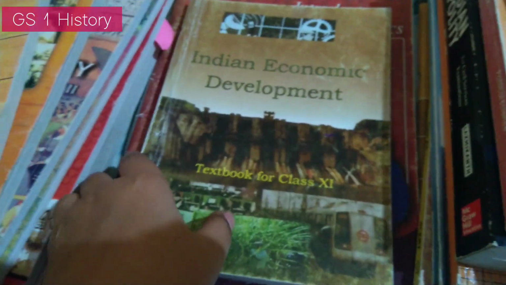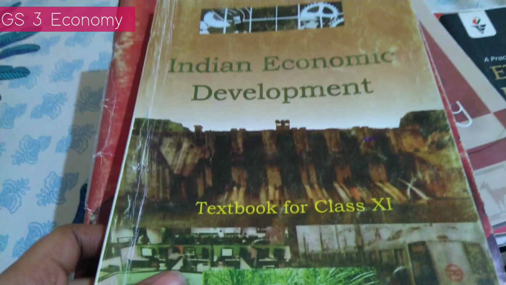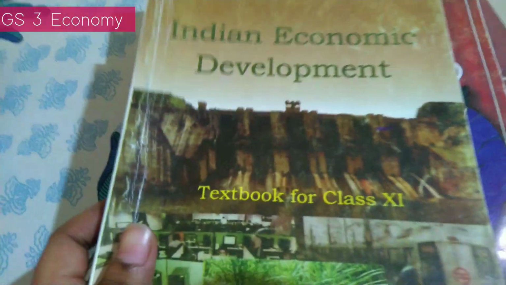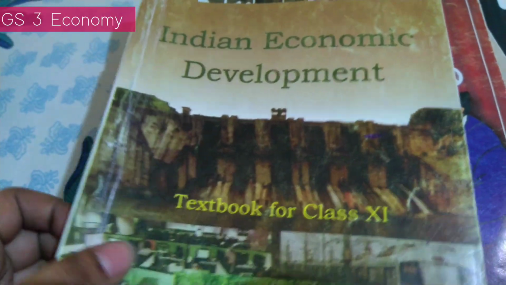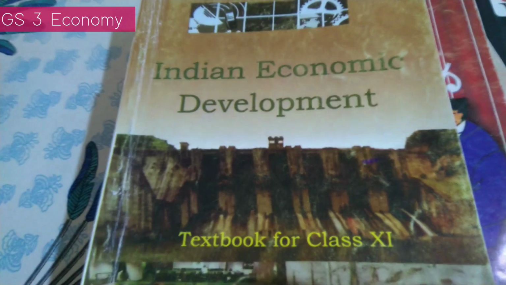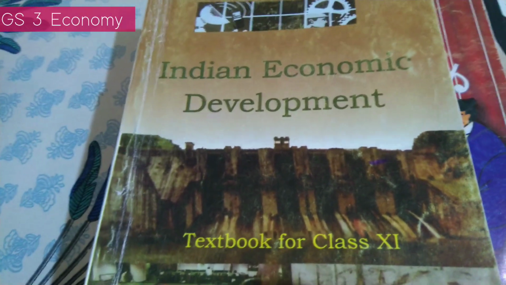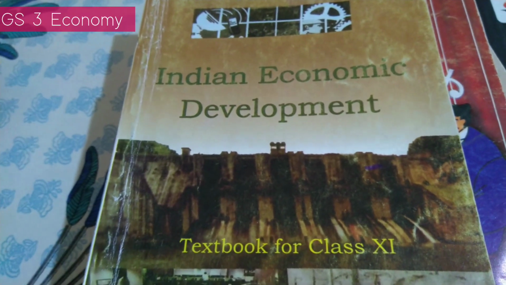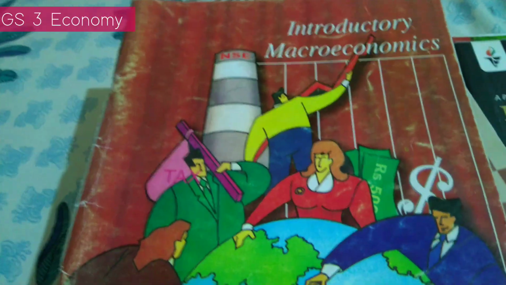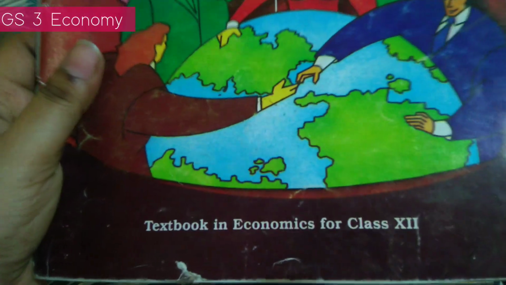And next is economy. For economy, we have 2 textbooks. One is 11th class and second one is 12th class NCERT. This is Indian Economic Development, and I've also mentioned all the resources subject wise in the playlist. Go to my Subject Wise Strategy playlist. You will get all the references in detail. And the second one is Introductory Macroeconomics, class 11th, class 12th.